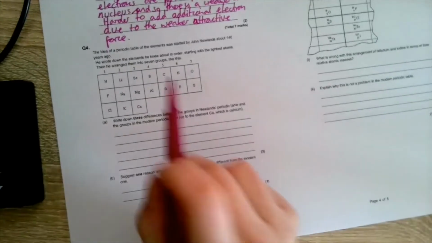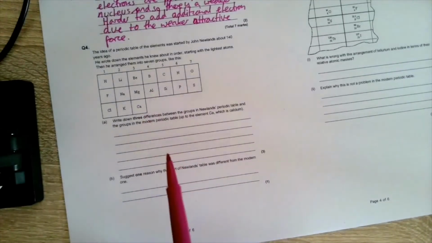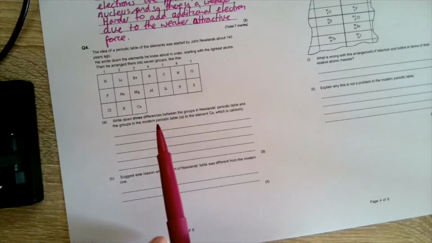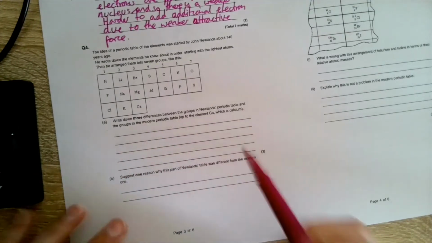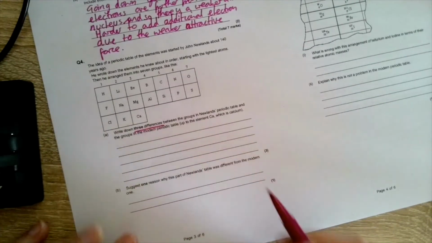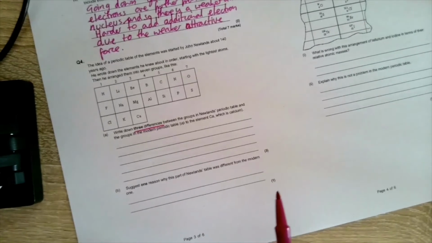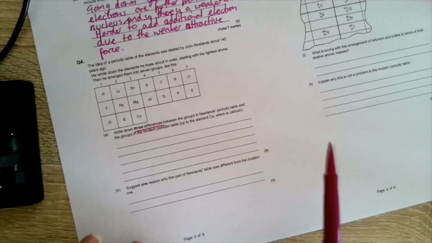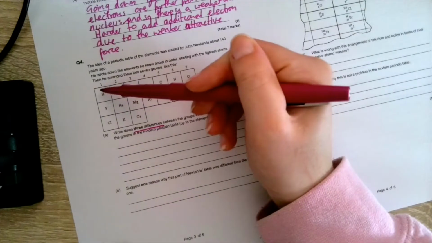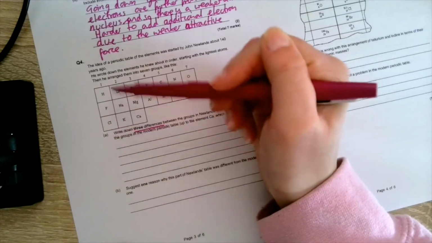Okay, so we're now looking at Newland's version of the periodic table, and we're looking for 3 differences between the groups in Newland's periodic table and the groups in our modern periodic table. So the first one that jumps out to me is that hydrogen is in the same group as the halogens.